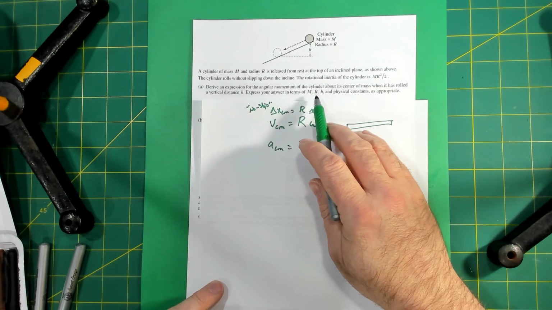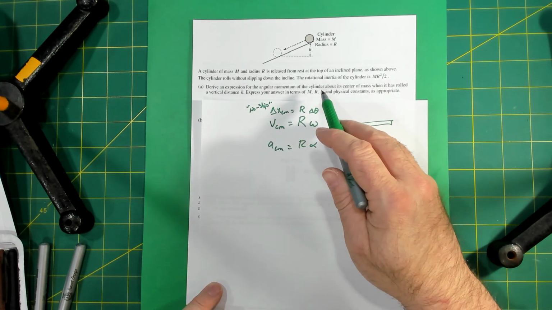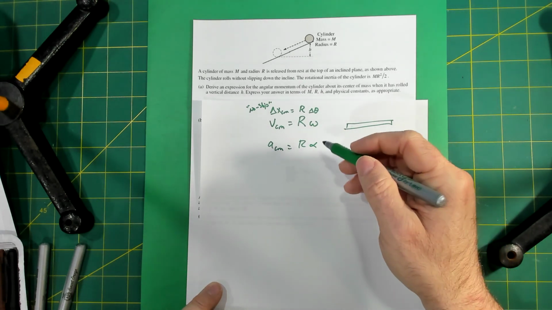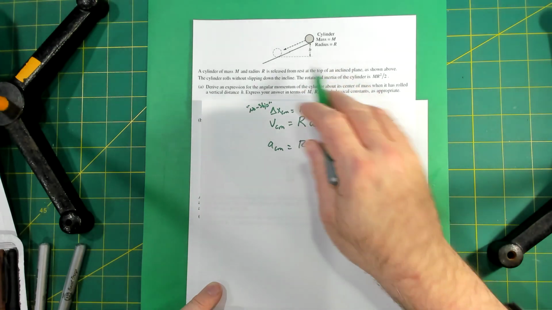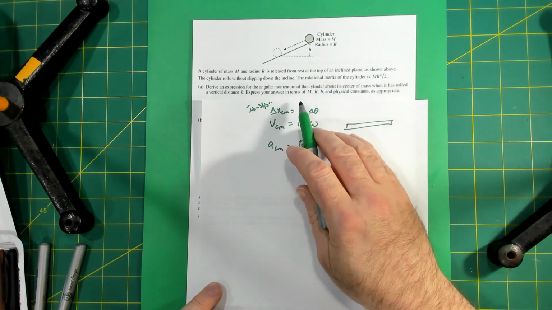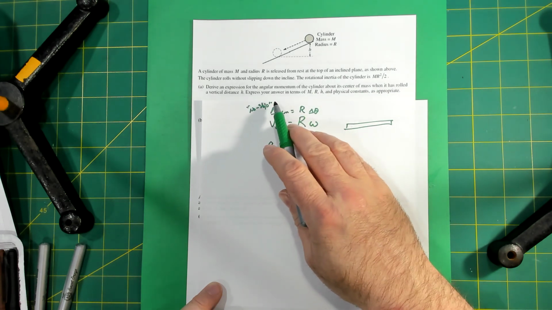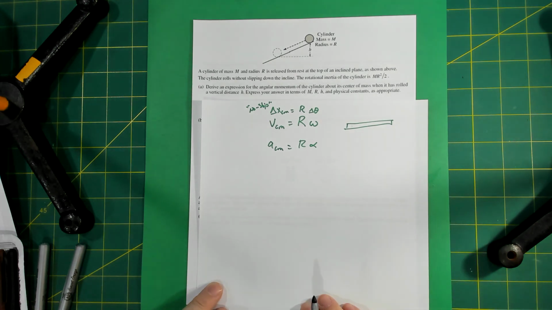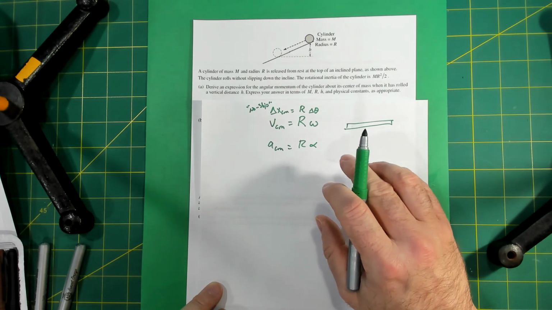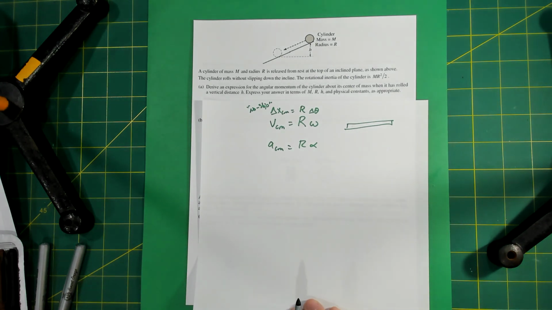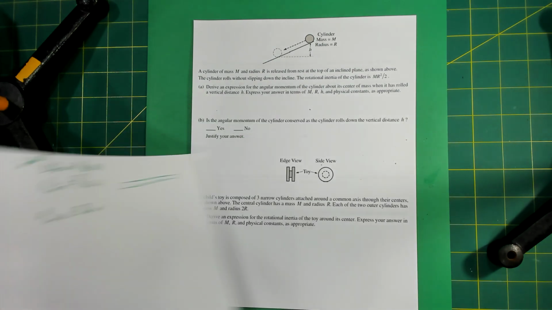And again, the angular momentum you get does depend on where your axis of rotation is. It's like your frame of reference. So they're saying for rotating around the middle, which is handy because we know I for going around the middle. When it's rolled a vertical distance h, express your answer in terms of m, r, h, and physical constants as appropriate. There's probably multiple ways of doing this. I'm going to solve this one using energy. I think that's the most straightforward way of doing it. So I'm going to set up.